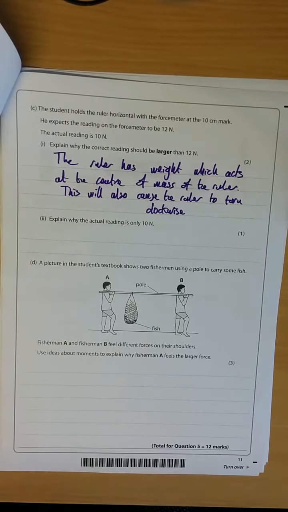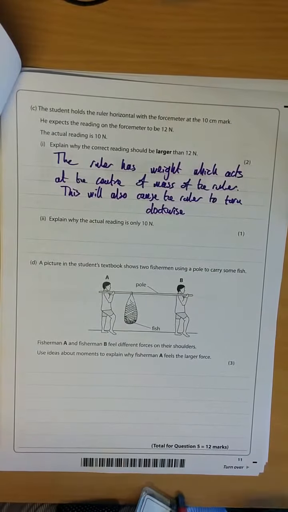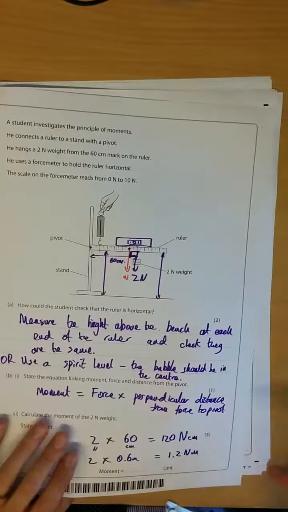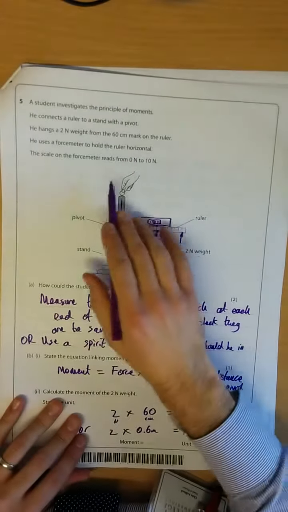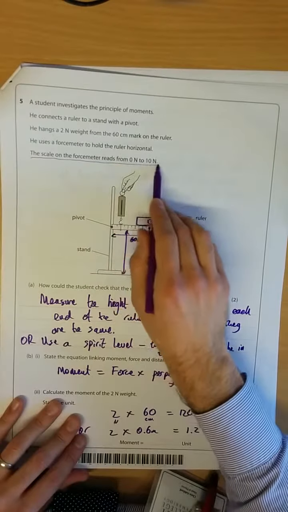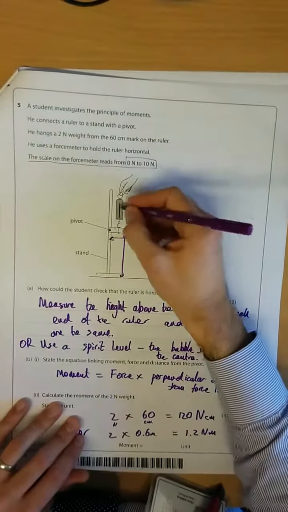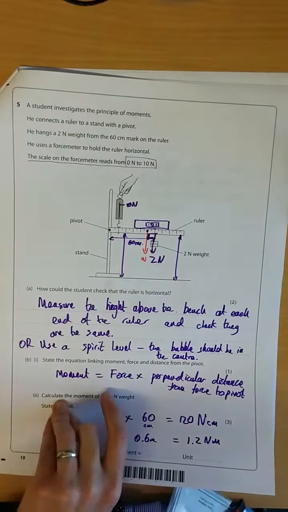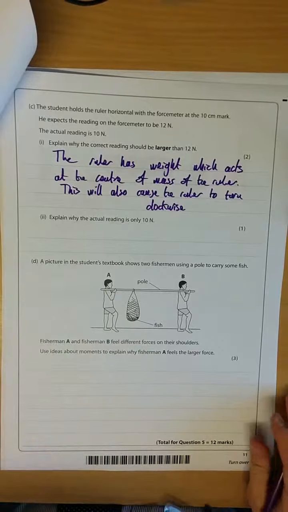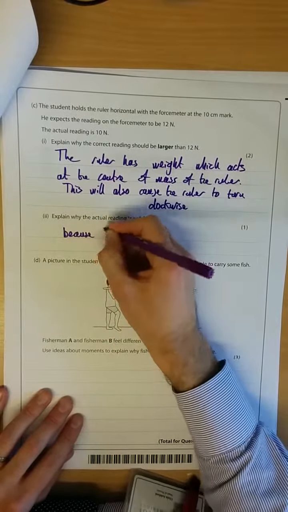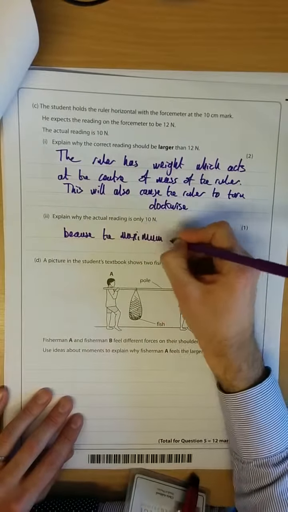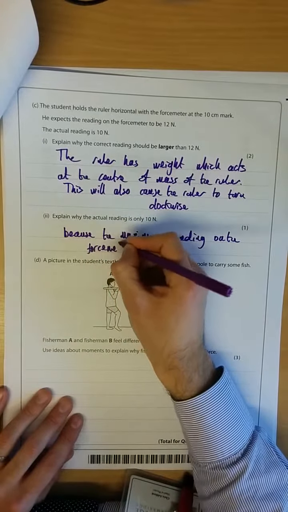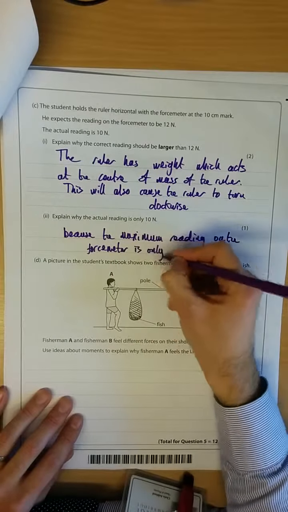Okay, so now it says, explain why the actual reading is only 10 newtons. So why might this give you the wrong reading? Well, the one thing we have to look at is that the scale on the force meter reads from 0 to 10 newtons. So it cannot read more than 10 newtons. So the student has chosen the wrong type of Newton meter. So that's quite a trick question, really. The actual reading is only 10 newtons because the maximum reading on the force meter is only 10 newtons.